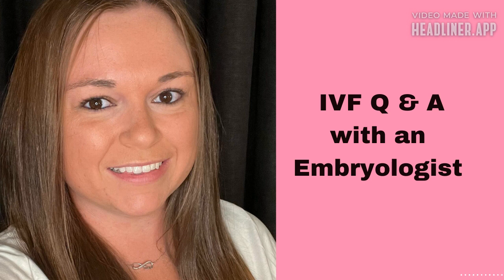And then after that shell starts to thin out, a hole will actually start to form in it, and the embryo will start to hatch out of that shell. If you think of a chicken egg, it's similar: when they're ready to hatch, they'll poke a little hole in and start to hatch out of it. So that would be a hatching blastocyst, given a number 5. And then eventually that embryo will completely hatch out of that shell. That's when you see pictures of embryos with no shell around them, fully hatched. That's a number 6 on the normal numbering system, which is called the Gardner scale.